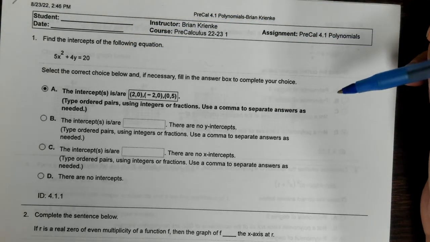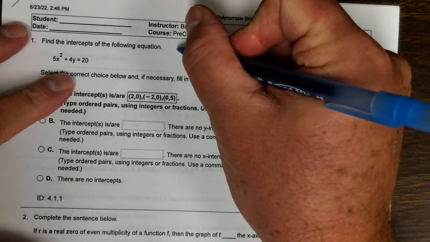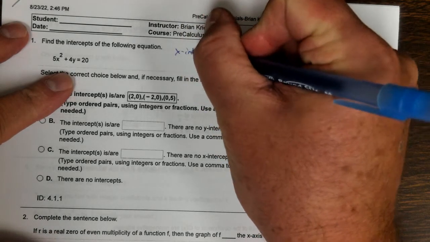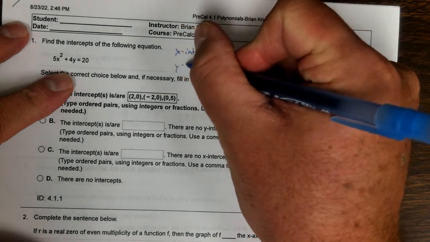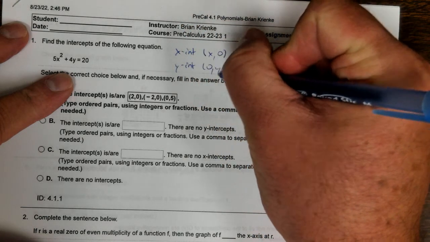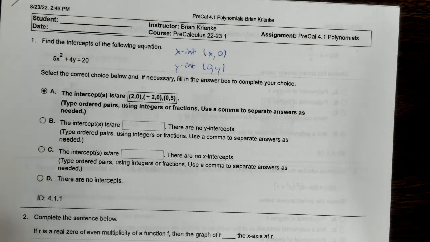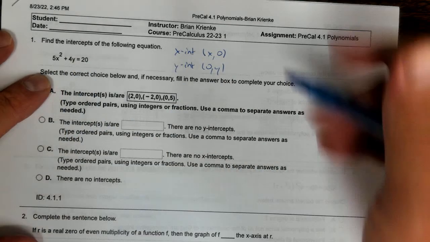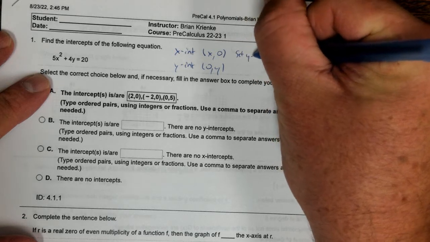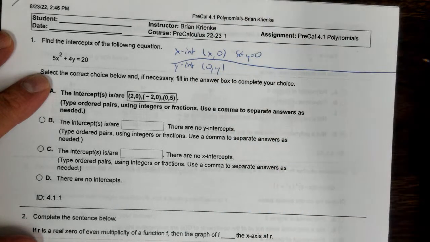So what you could do is think an x-intercept is when it's x comma 0, and a y-intercept is when it's 0 comma y. What you could do without even graphing it is to set y equals 0 for this top part.